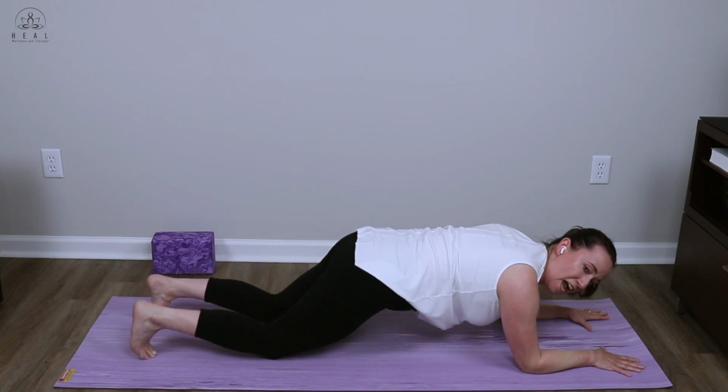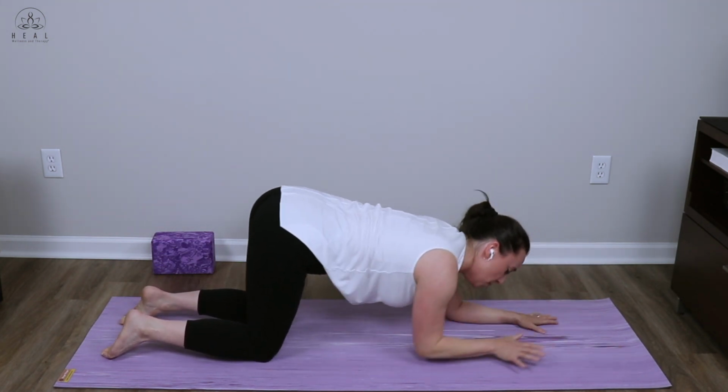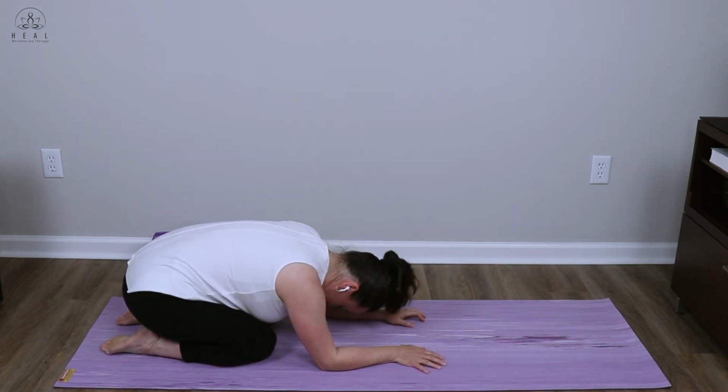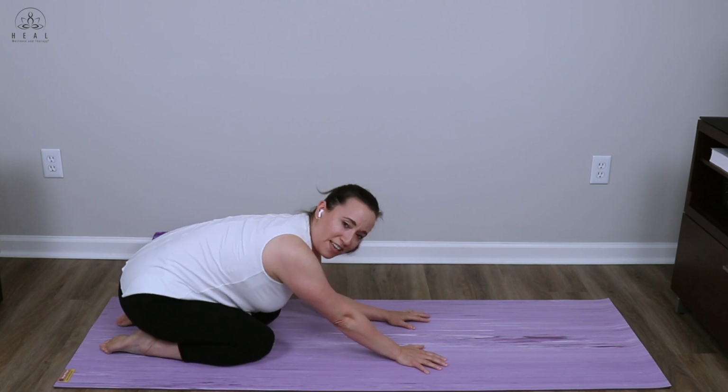Drop the knees down, place the tops of your feet on the floor, walk your elbows back, and sit yourself into child's pose. Well, we've done 2 planks. You know that we've got one more left in us, right?